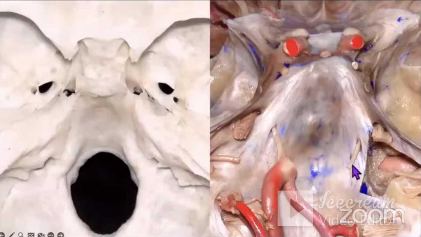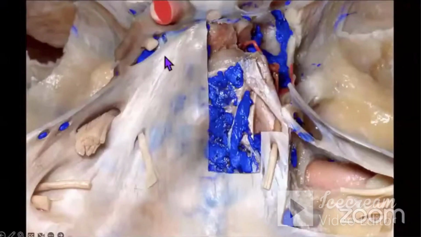But it is important to understand and to know that this is not the Dorello canal. Dorello canal is here inside the posterior wall of the cavernous sinus. So in this dissection, we cut the dura in the midline. So this is the sixth cranial nerve. This is the hole where it perforates the dura in the clivus. But this is the Dorello canal.